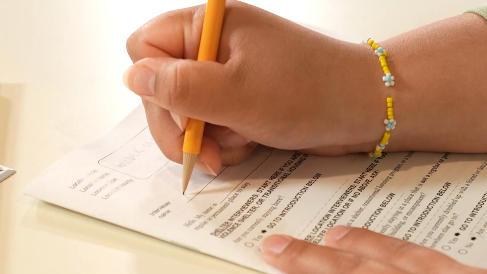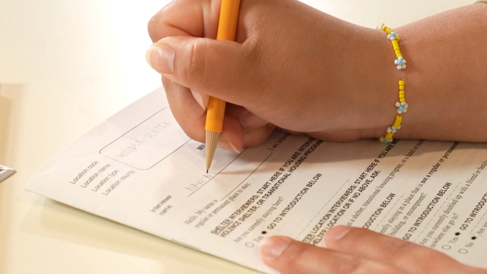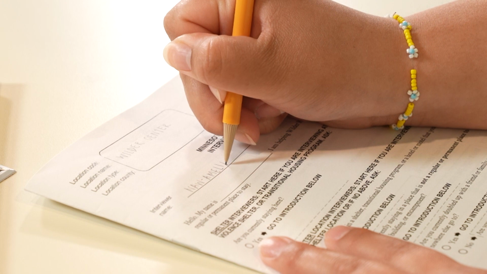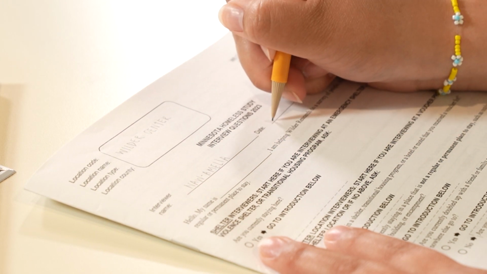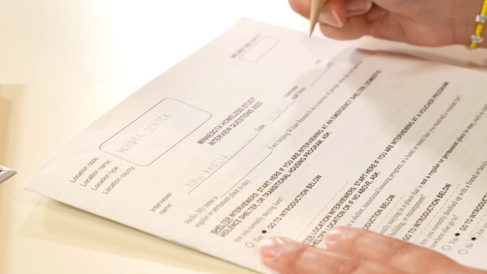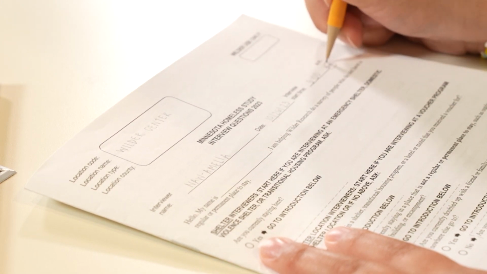But if your form does not have that information, please write in the name of the location where you are conducting the interview. After that, write your name at the top of the form, along with the date and the time you started the interview. This is all very important information for our office to have.